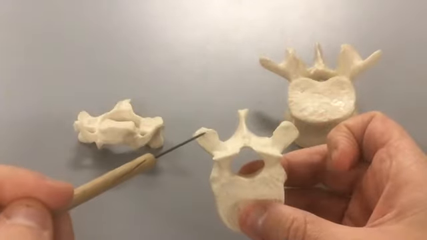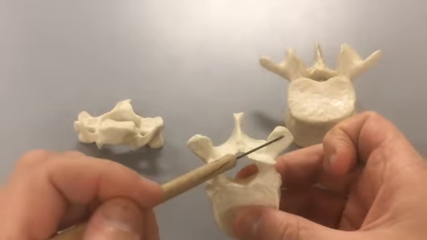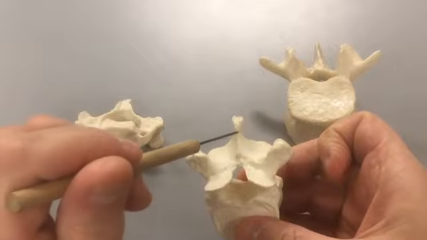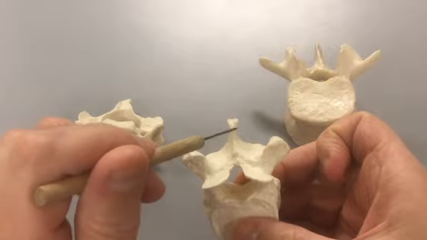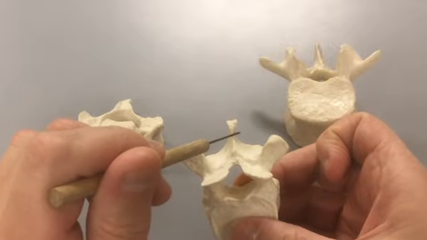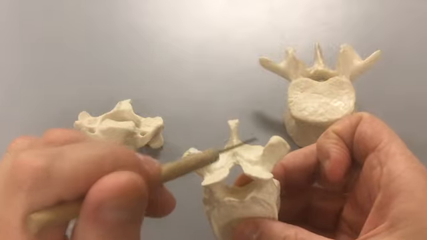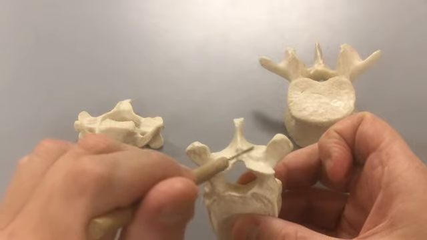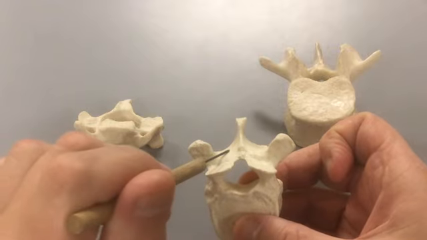These are the transverse processes here and here. This is the spinous process here. And the structures that join the spinous process to the rest of the vertebra are the lamina, which are going to be here and here.